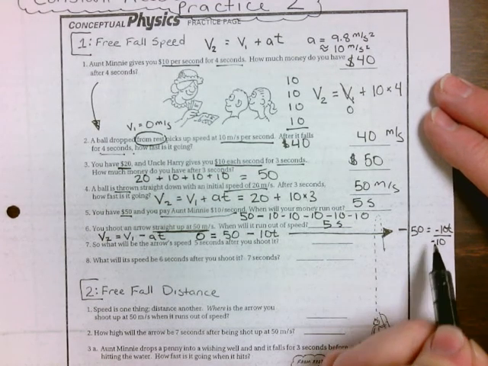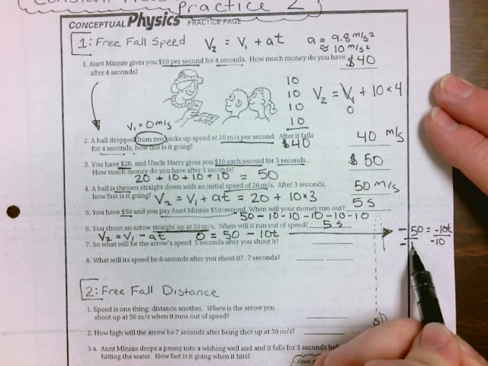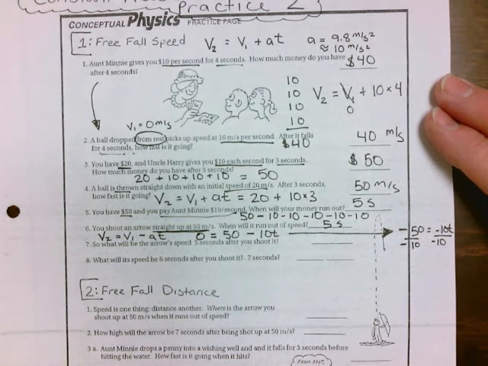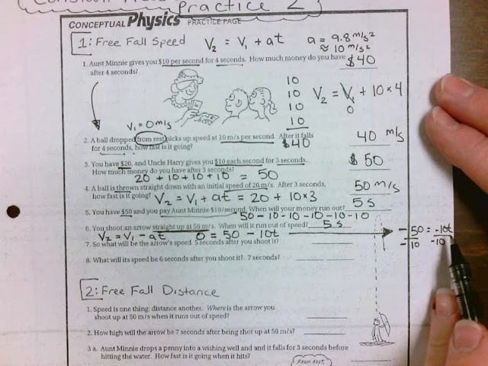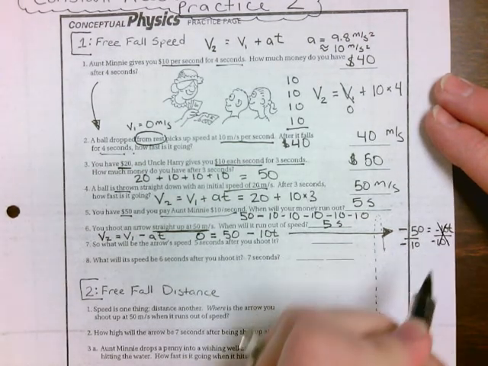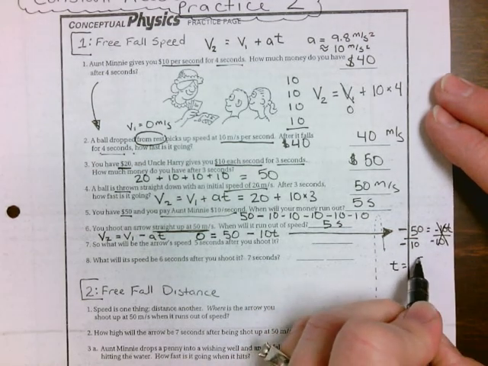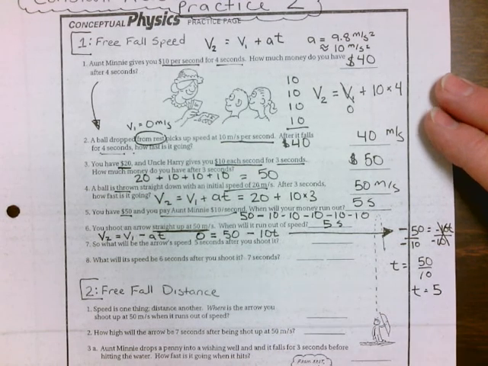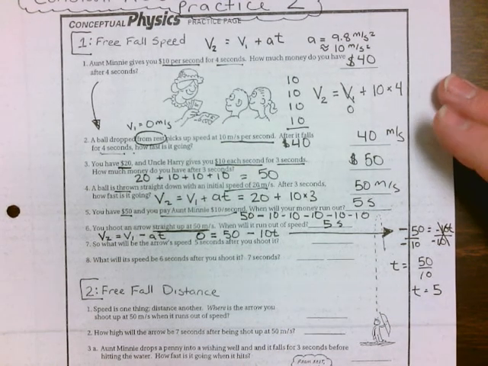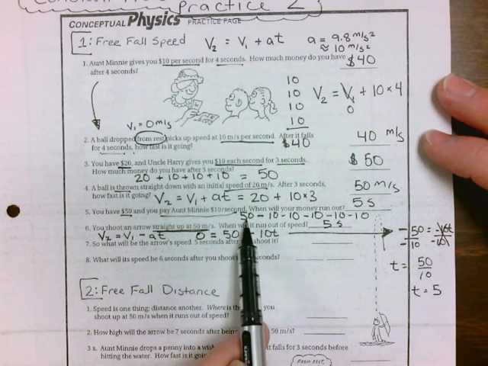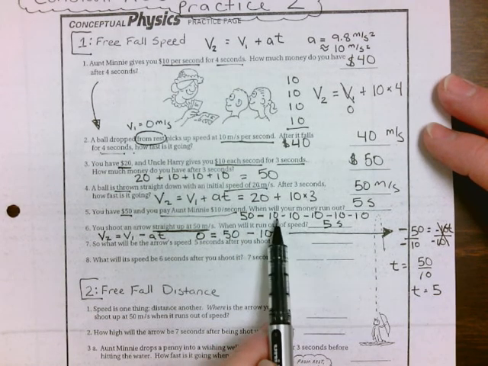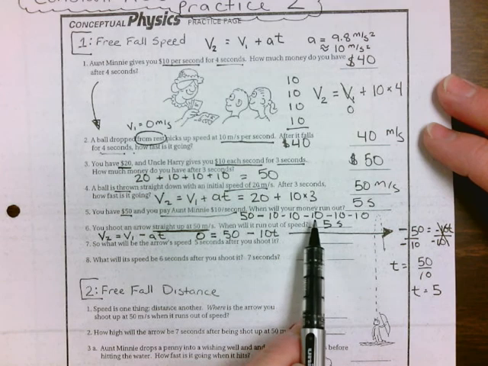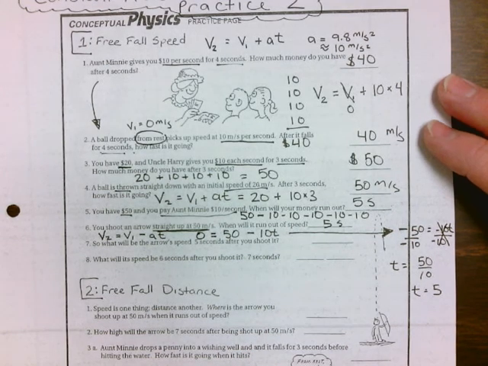And really we should divide both sides by negative 10, but since there's a negative on both sides, we can also kind of ignore it. So 10 over 10, done. T is equal to 50 over 10, or T equals 5. So that's the formal algebra. But what we're doing is exactly what we did here with $50, subtracting, subtracting, subtracting until we get to 0.